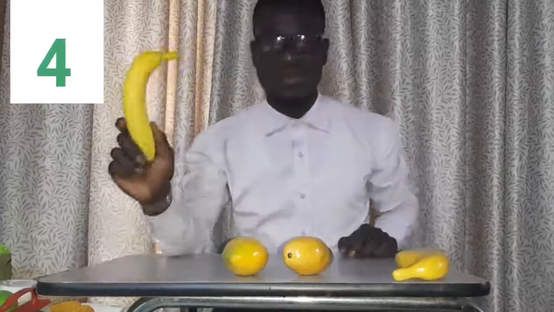There are 4, but let's all count it together. 1, 2, 3, 4. So who can tell me the cardinality of the fruit that I have on my table? Good. There are 4, because the last number that we said was number 4, and that describes the total number of fruit that I'm having on my table.